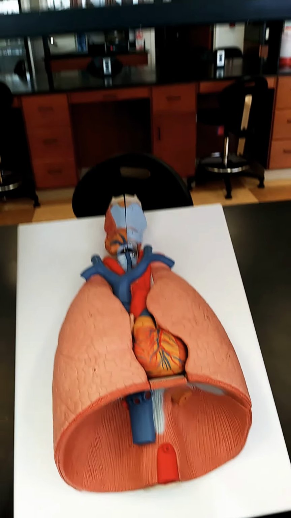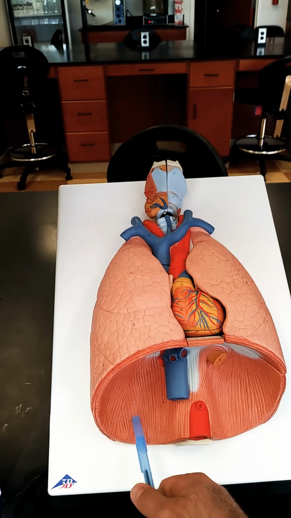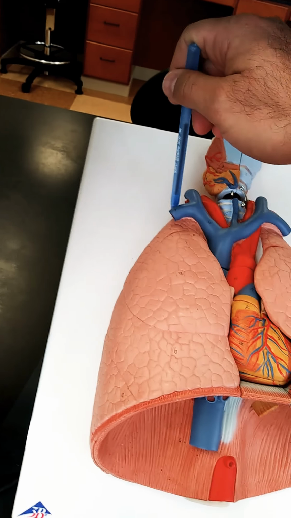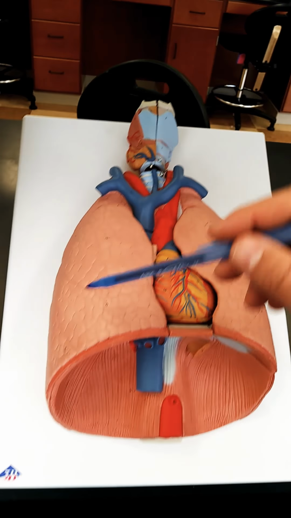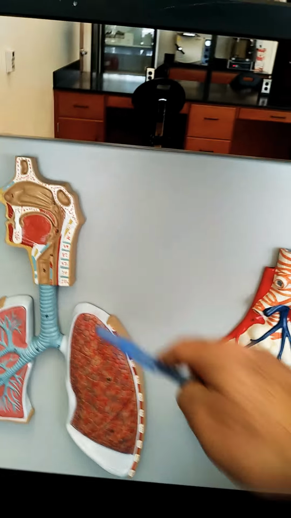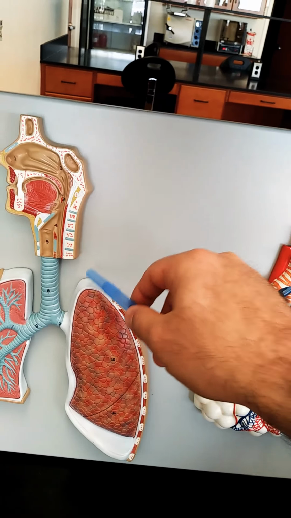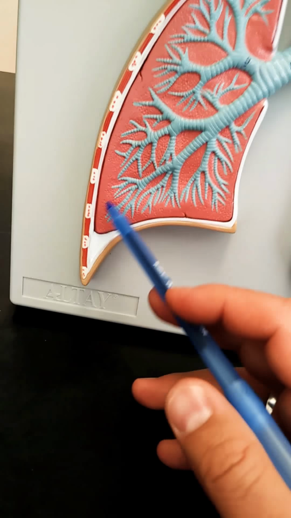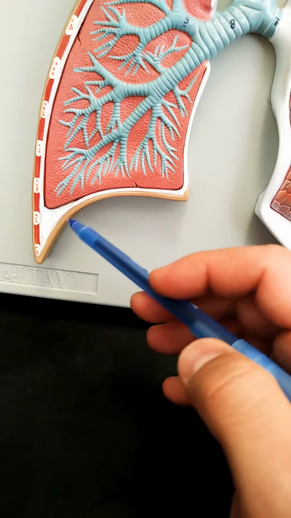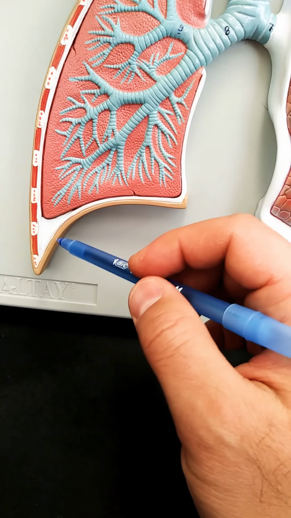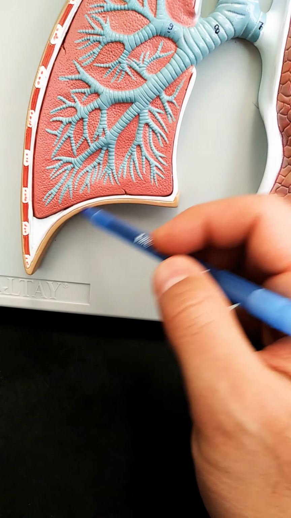Now, let me go ahead and speak about the different fissures or the different lobes that we have within the lungs. Again, this is the diaphragm muscle, the main muscle of respiration. Keep in mind that this is the apex of the lung. This is the base of the lungs. This is the apex of the lung, and that's the base right there. This angle is called the costophrenic angle. Its name implies the costal cartilage and the phrenic nerve that supplies the diaphragm muscle.